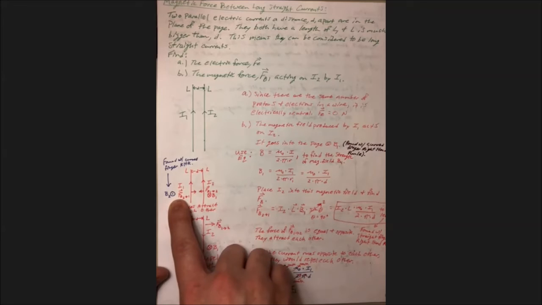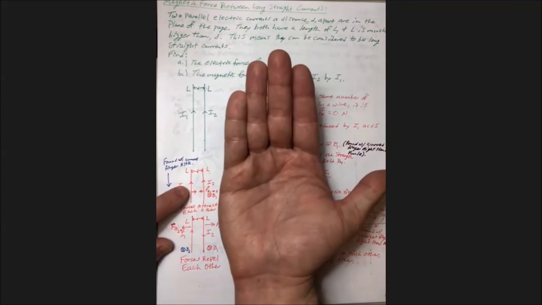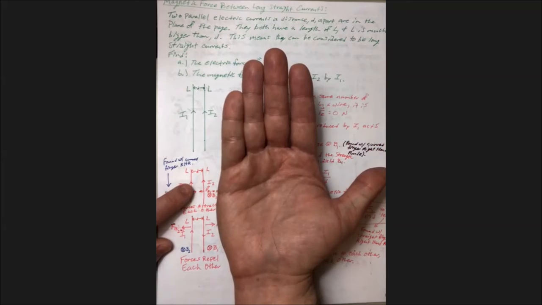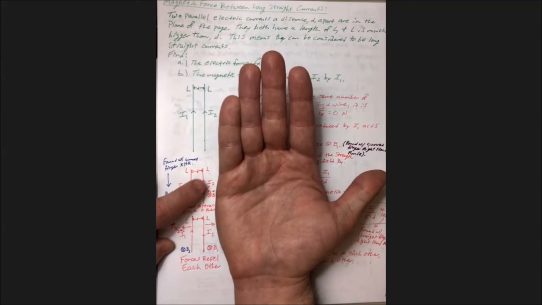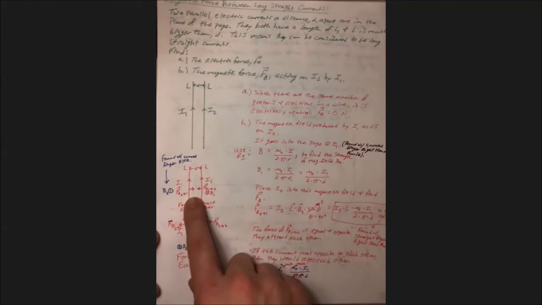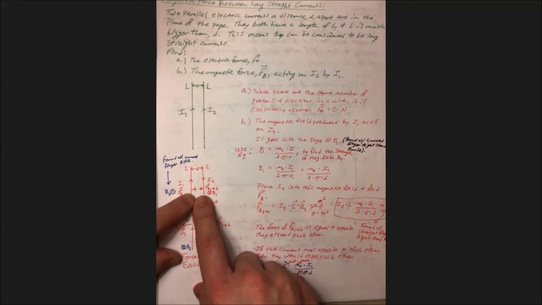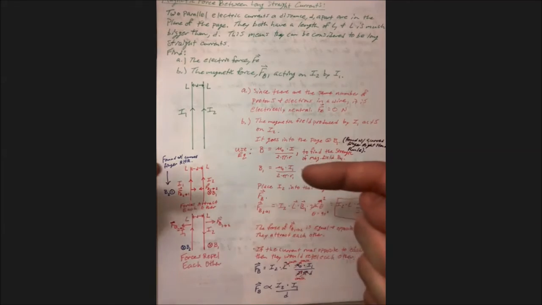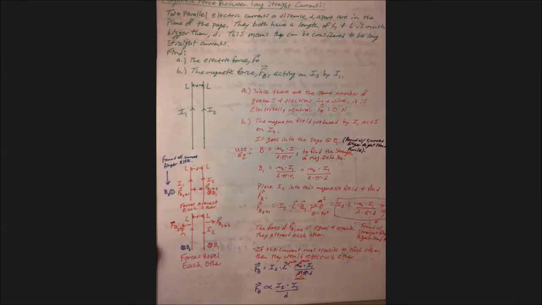Now that I know that, I can figure out with the straight finger right hand rule what the force vector would be. So with my right hand, I'm going to point my palm out of the page, and then my straight fingers need to point in the direction of the current. I'm doing I2, so this vector right here. And then that means that my thumb over here is pointing to the right. So my forces here are going to be equal and opposite. They're attracting forces because they're pointing towards each other.